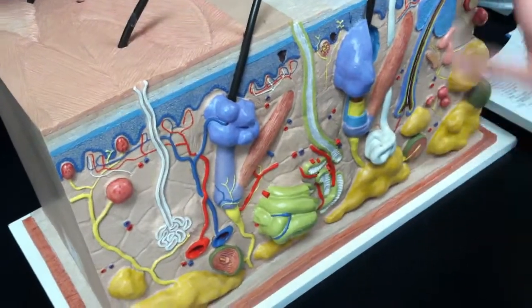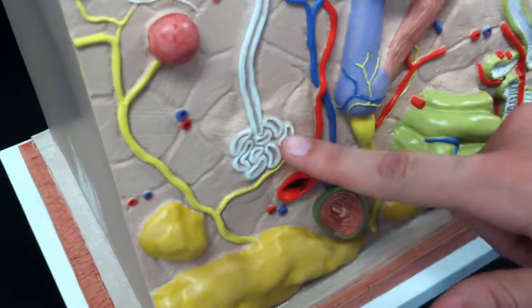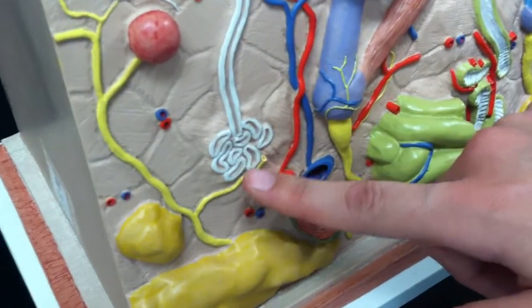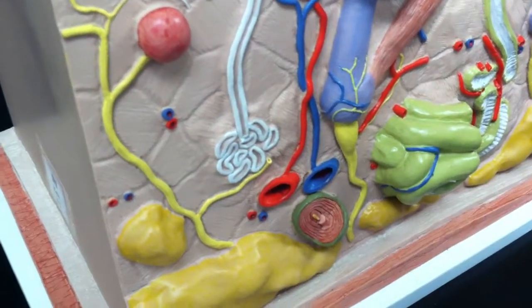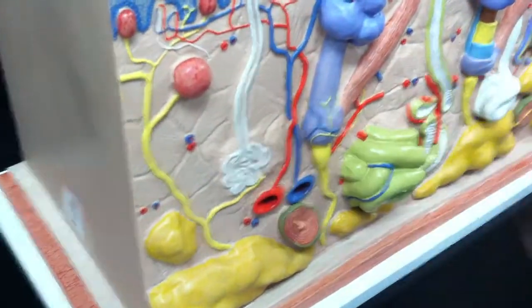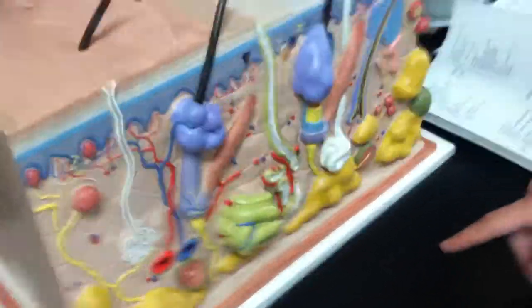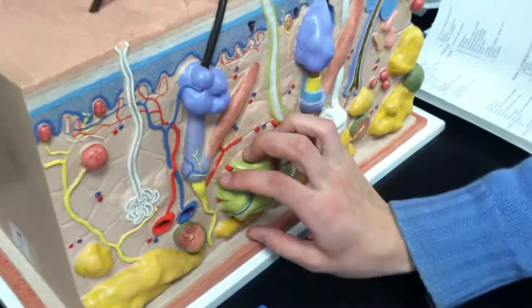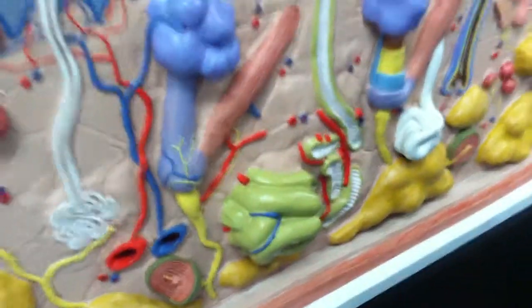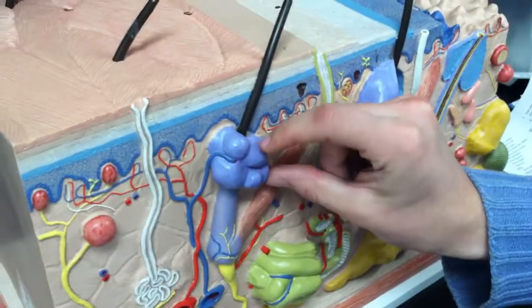And then the glands. We have the eccrine sweat gland, which is also called merocrine. Is that the merocrine also? Yes. So eccrine, both these two. And the apocrine is the big green one. And the sebaceous gland is the one around the hair follicle.